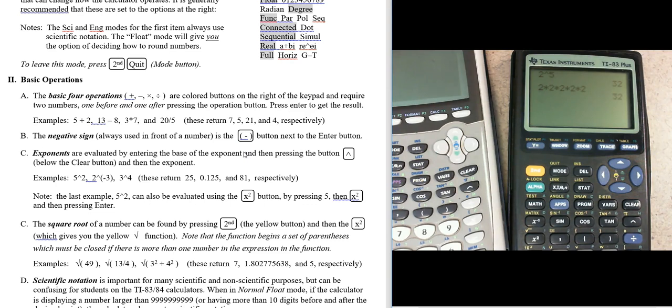All right. Now, the calculator does know the order of operations. So if you did, let's say 2 times 5 and then to the power of 3, it's not going to multiply the 2 times 5 first. 2 times 5 is 10. 10 to the 3rd power would be 1,000.